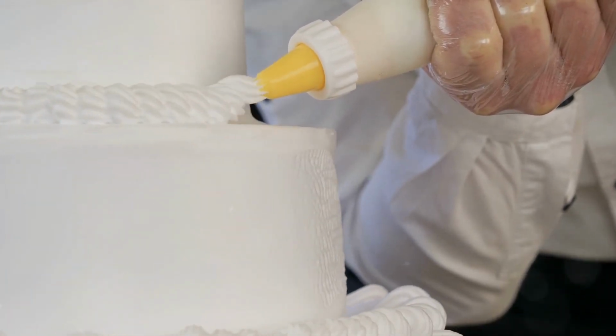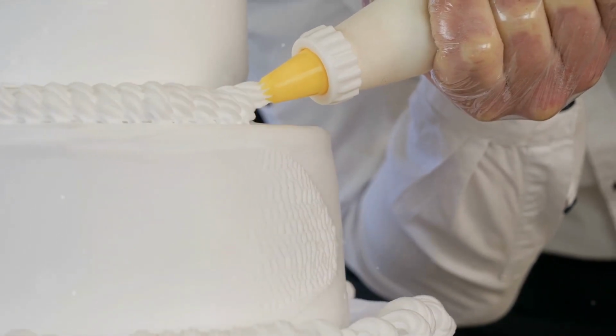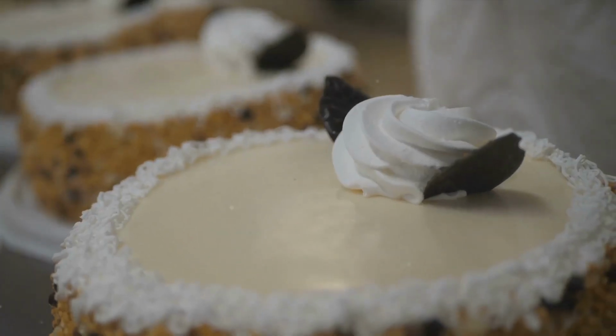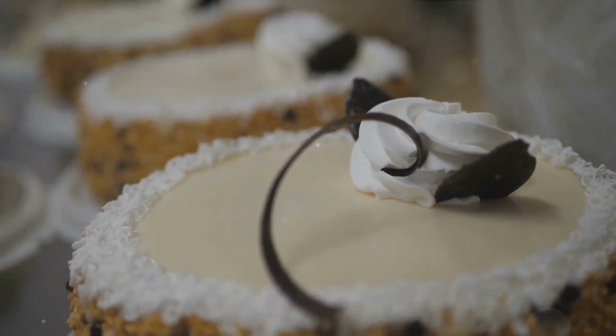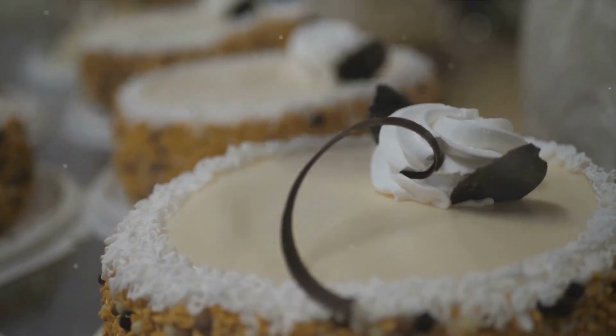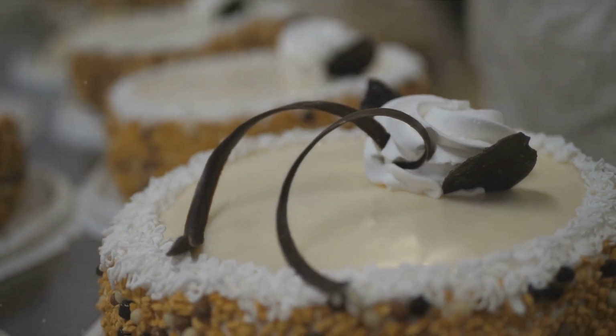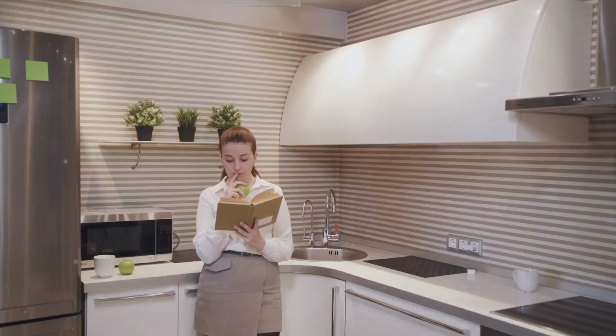Today, we're focusing on the initiation phase of project management. You might be wondering, what does baking a cake have to do with project management? Well, baking a cake is a project in itself. It requires planning, organizing, and executing, much like any other project.